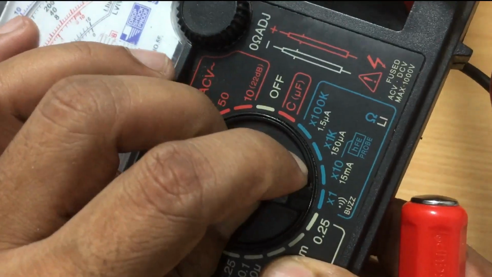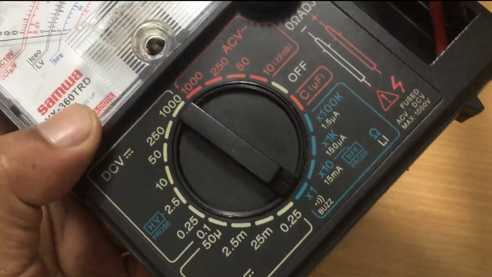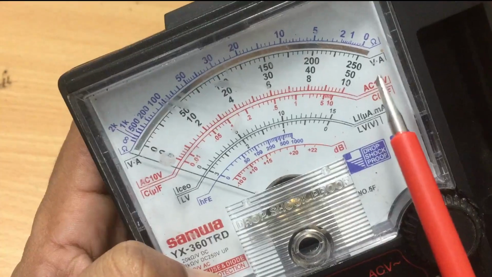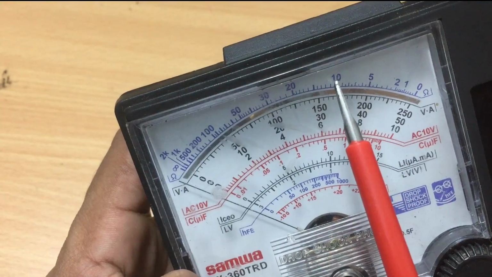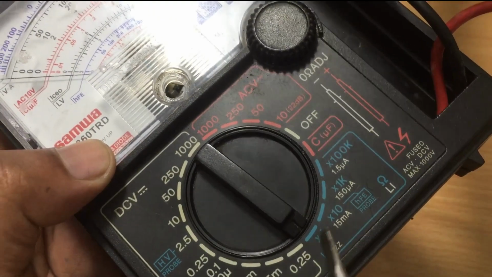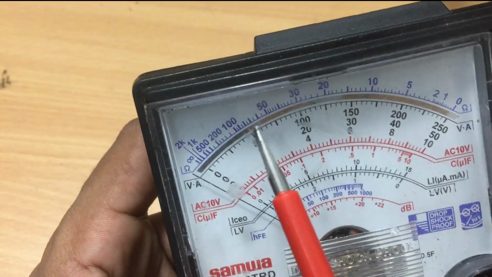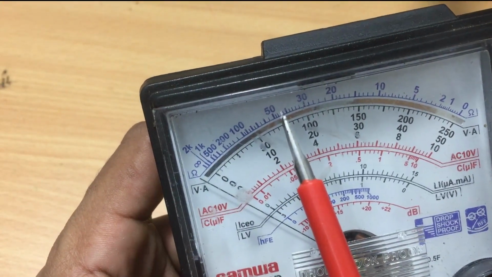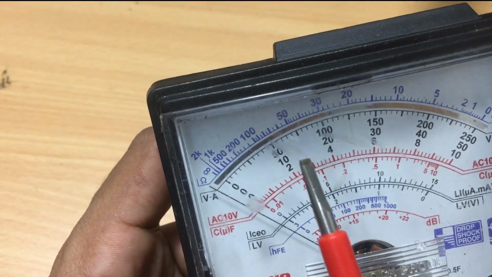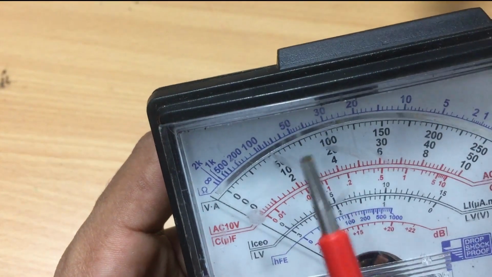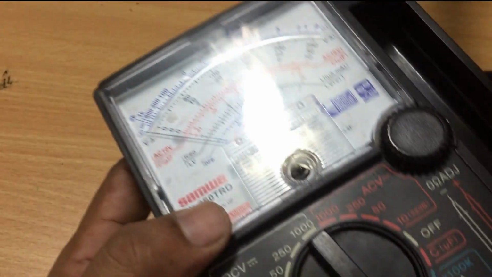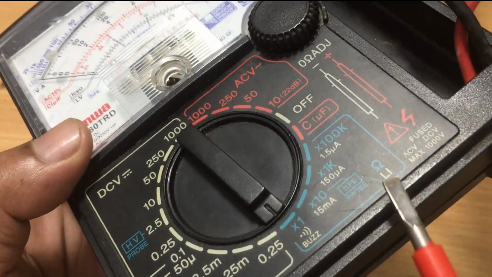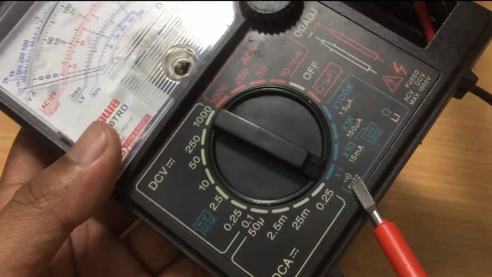If you change to the buzzer position here, whatever the resistor's value, you have to take as it is. If the value comes to here, it will be 10 ohm. There is no k, just 1. Multiply by 1. If it comes to here, 50 ohm. If it comes to here, 30 ohms. Then only you can read the values accurately.